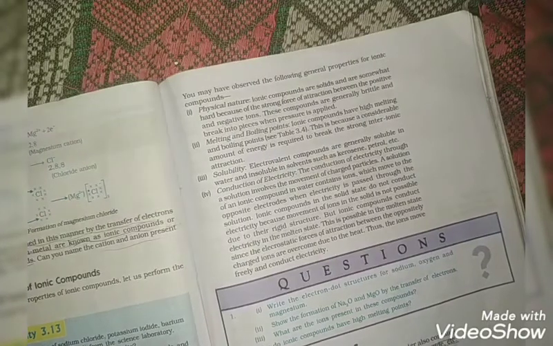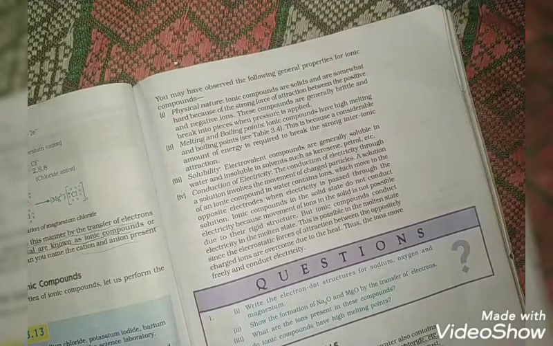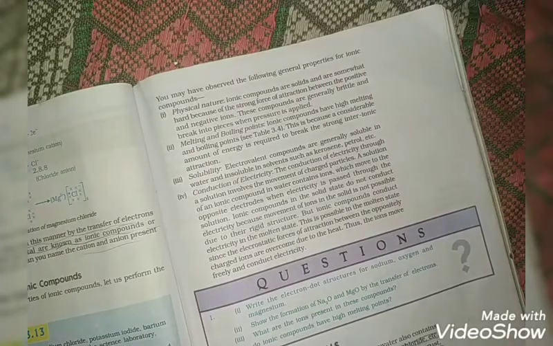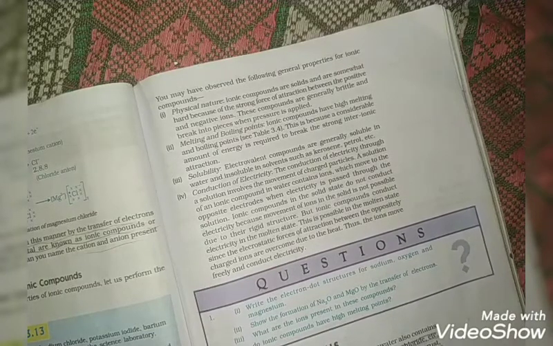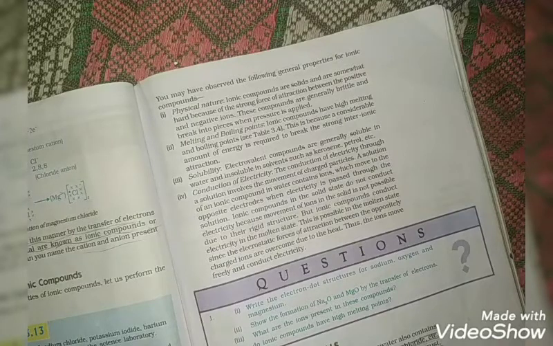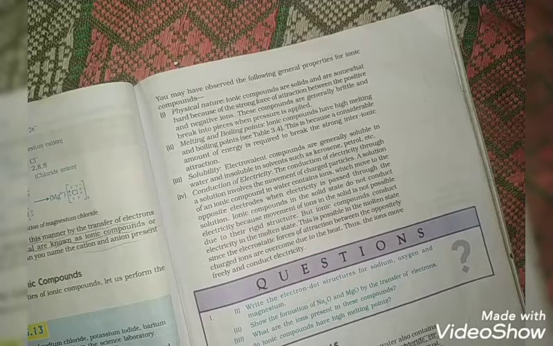If you take physical nature, ionic compounds are solids and are somewhat hard, like sodium chloride and magnesium chloride. They are solids and somewhat hard because of the strong force of attraction between the positive and negative ions, cations and anions, as we mentioned in the earlier video. These compounds are generally brittle and break into pieces when pressure is applied, like salt crystals. When we apply pressure, they will be broken.